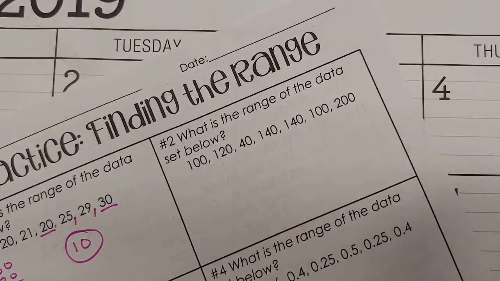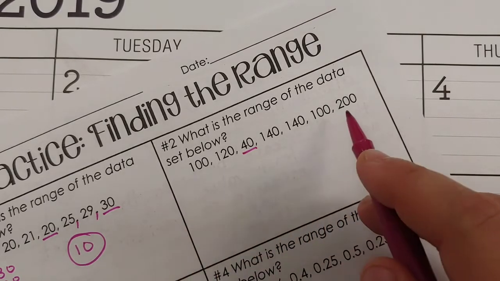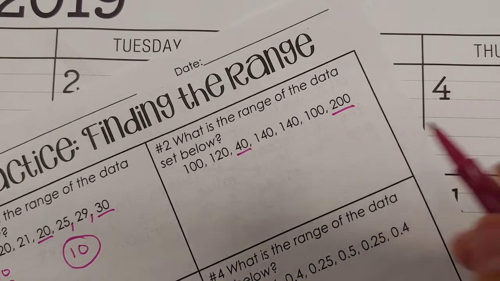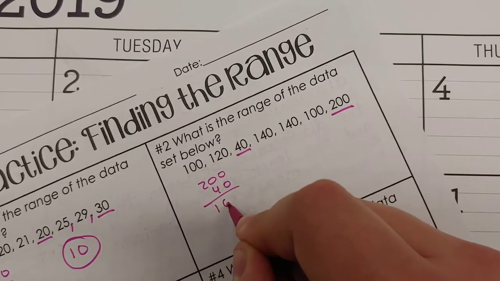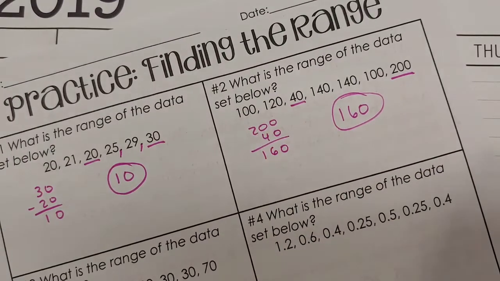Number 2, what is the range of the data set below? Go ahead and take a stab at that. See what you get. Now, there's this lonesome little 40 here. That will be our smallest. And then we have one number that's all the way up to 200. Just going to subtract those. And there you have it.